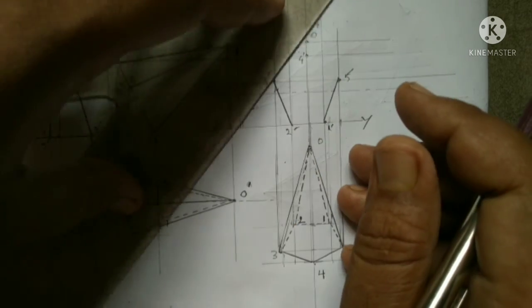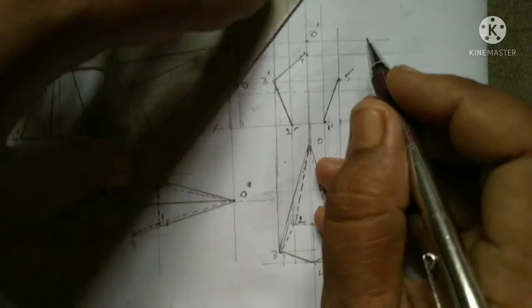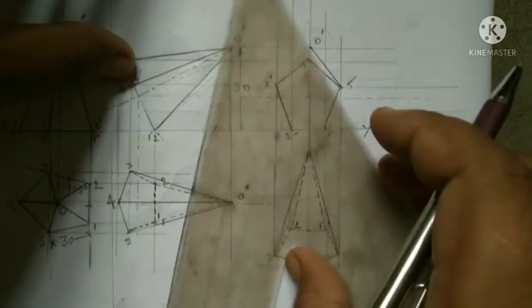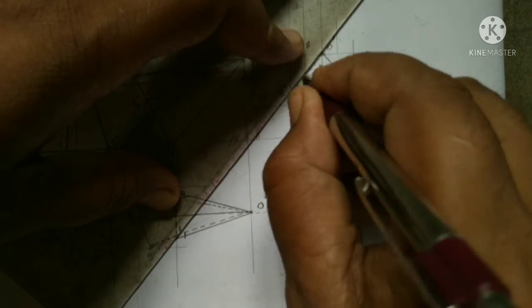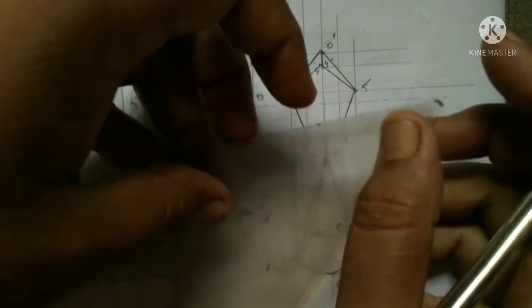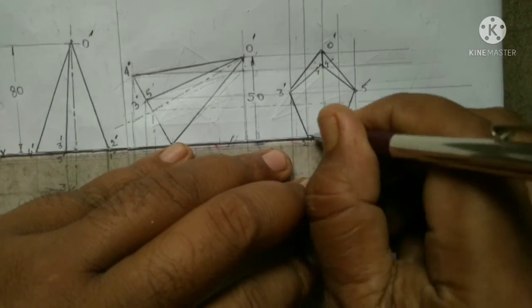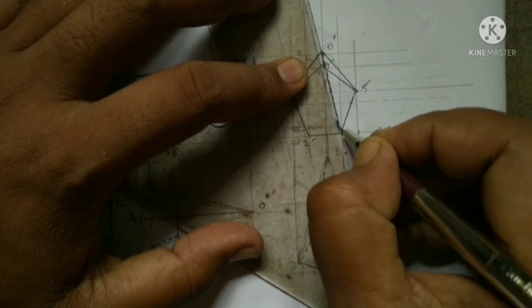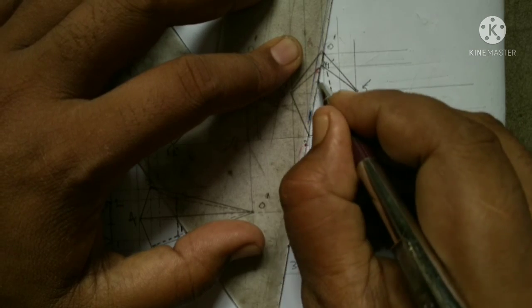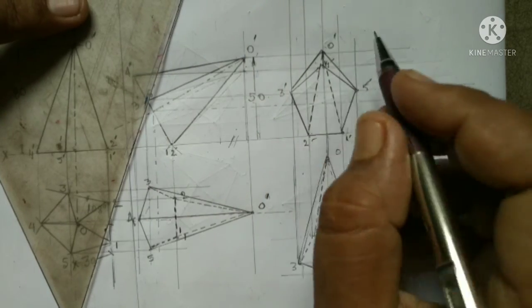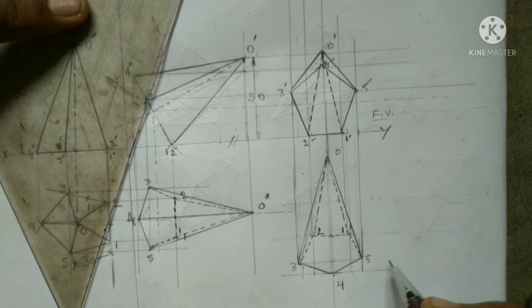Join the point and draw the outline first of all. And draw the hidden line for invisible edges. This is our final front view and top view.